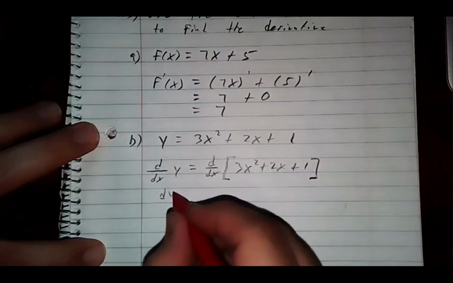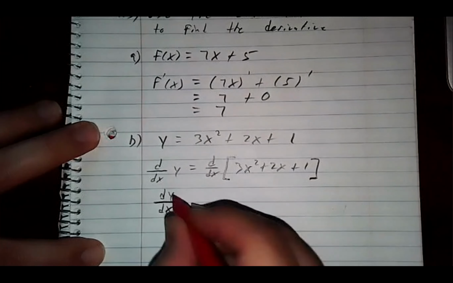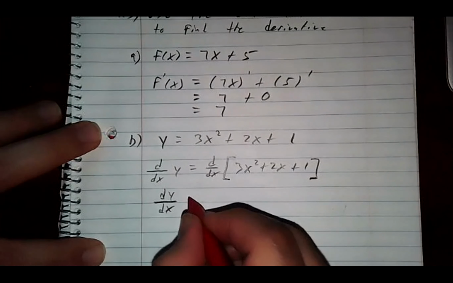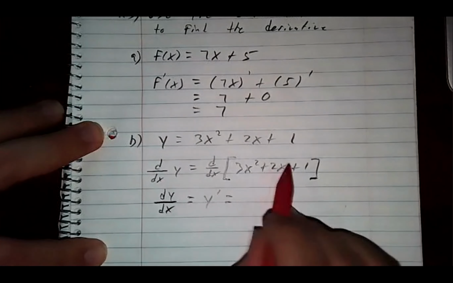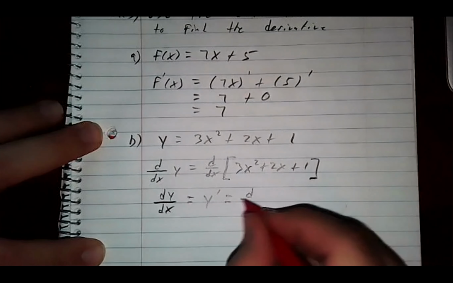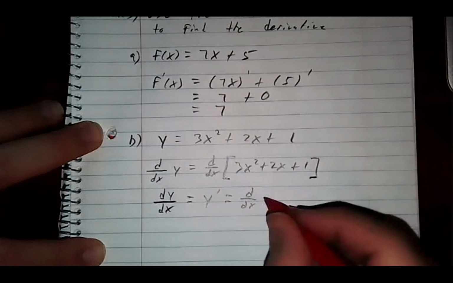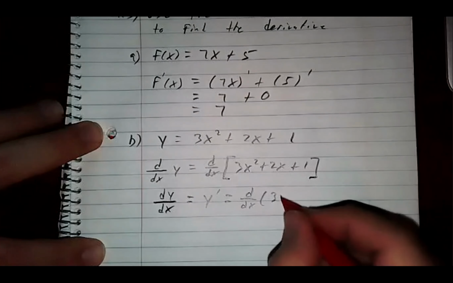Because this becomes dy/dx, which is the derivative of y with respect to x, which is the same as saying y prime, which is the same as finding this derivative. So d/dx of every single term.